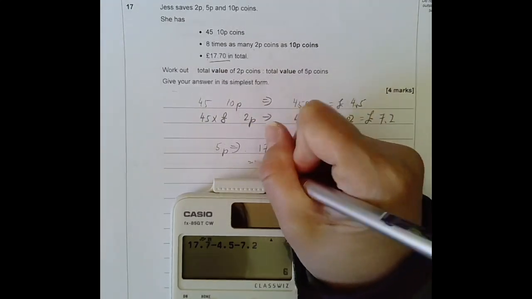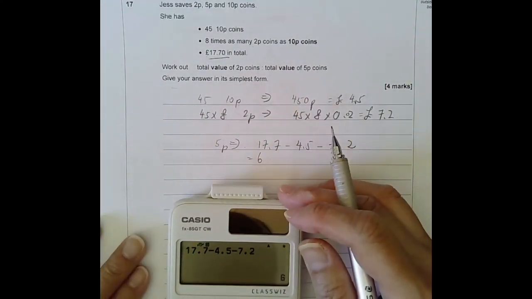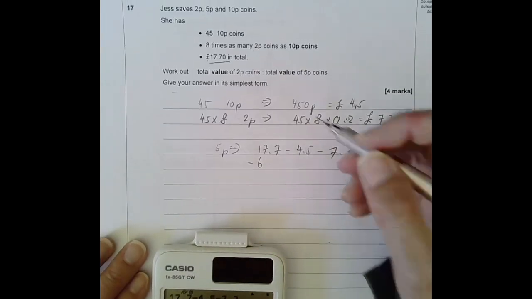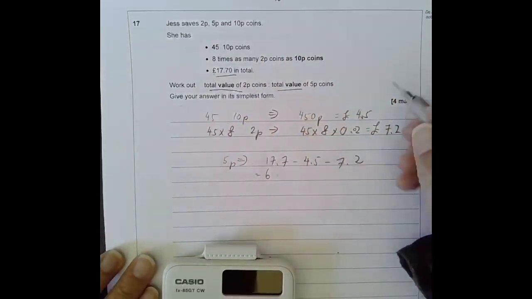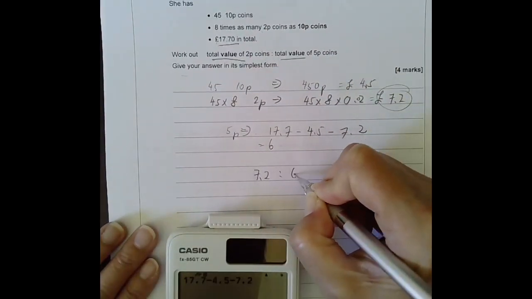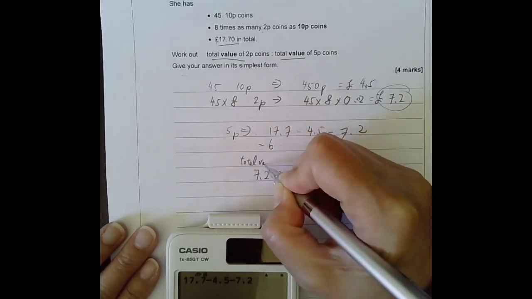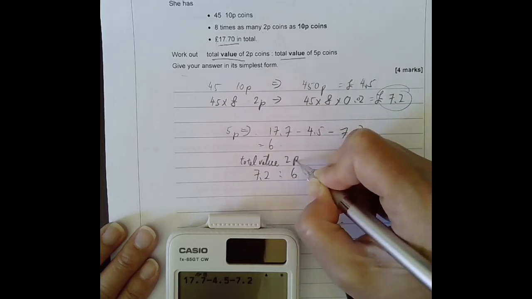I should have 6 pounds of 5p's, because I do not need the number, I want the total value. So now I can have 7.2 to 6, the total value of 2p to 5p.